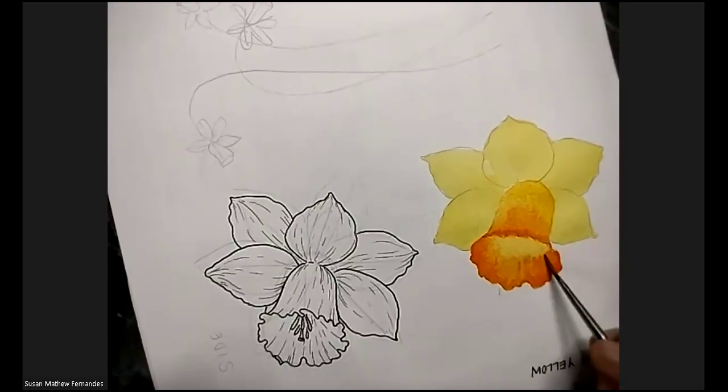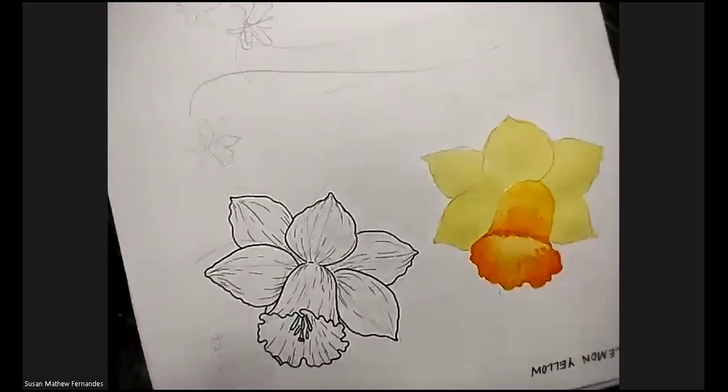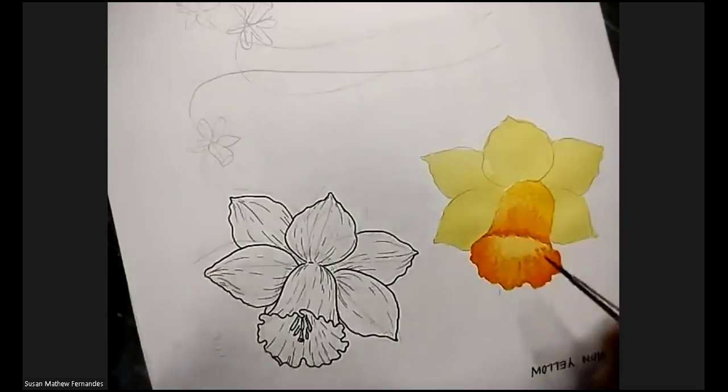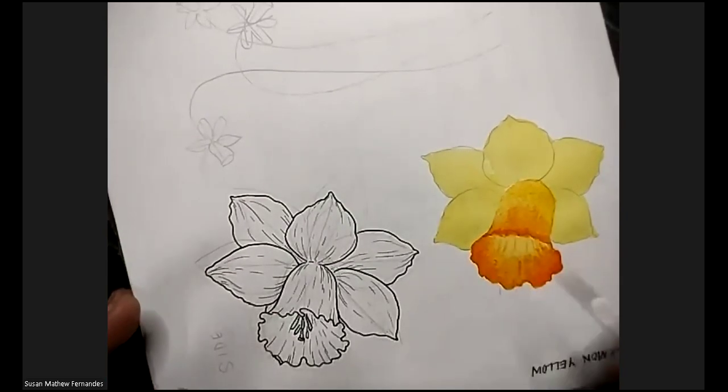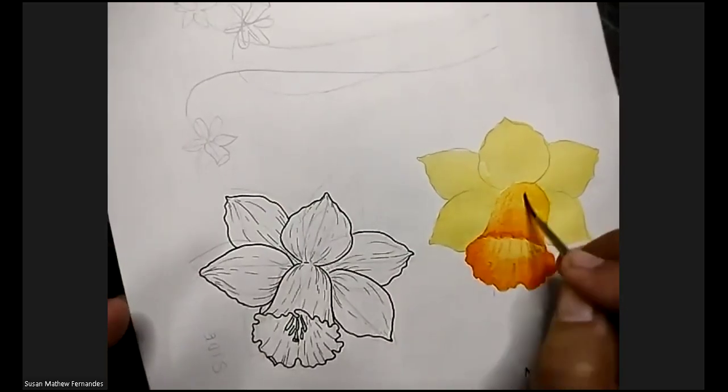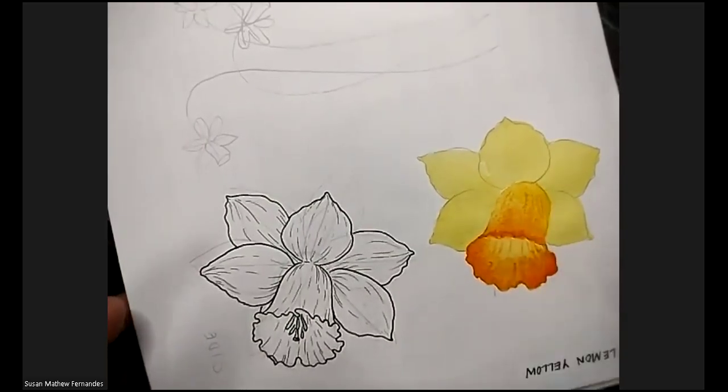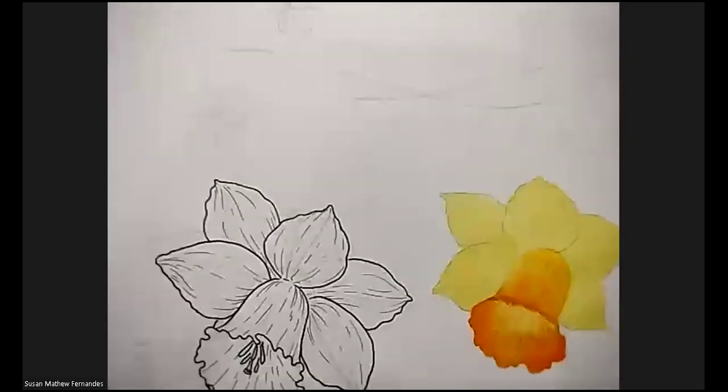Now, I'll tell you why we do this action, because the texture of the daffodil is all lines. They're all lines like this. So when we paint in the same manner, you will naturally start to see that kind of a line even in your flower.